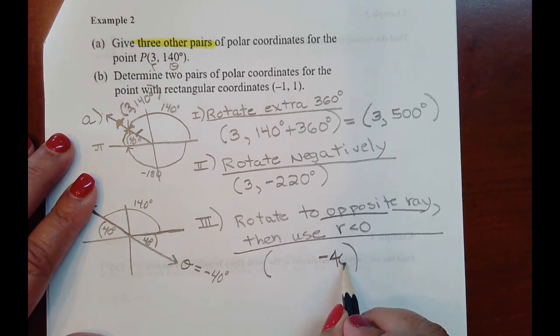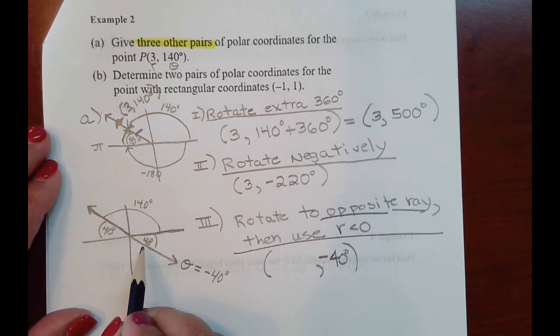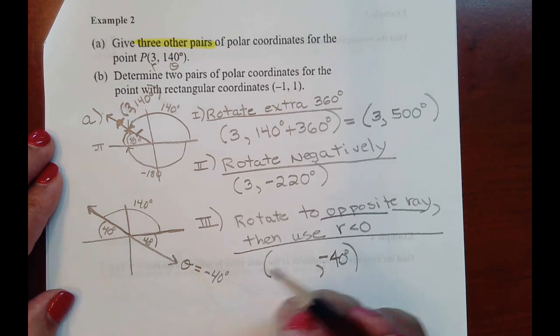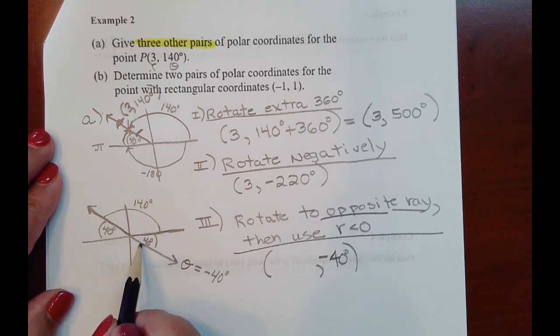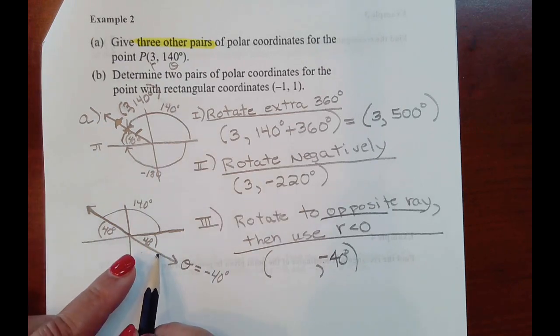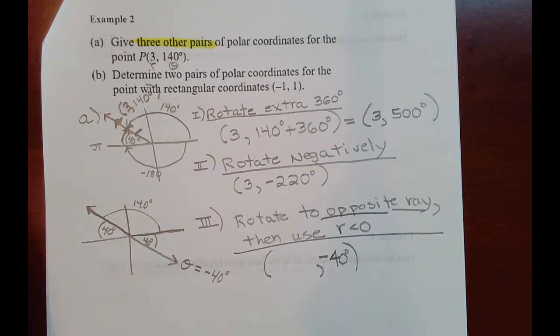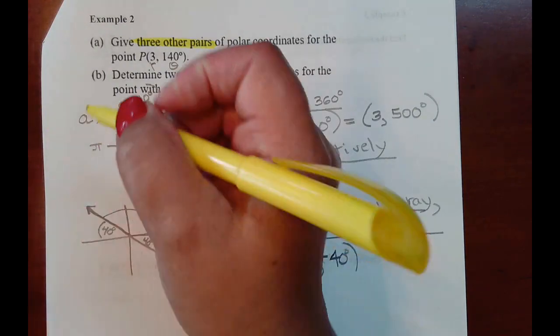And instead of moving a distance of 3, the R value is 3 in these problems, instead of moving out 3 right on this rotated arm, we just use a negative R value, which indicates that we're hopping backwards. Remember, you want to keep landing on this original point right here.